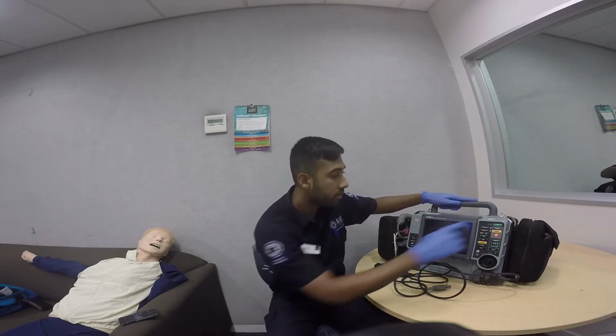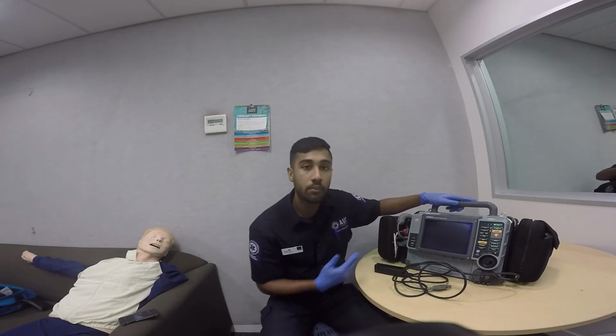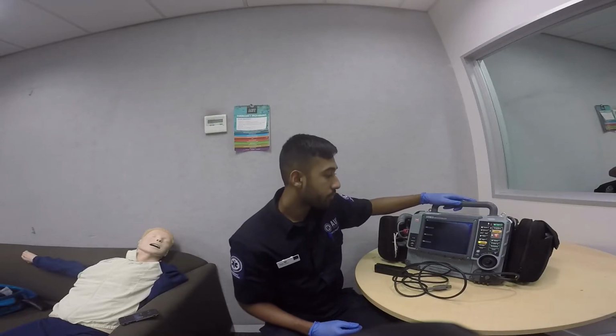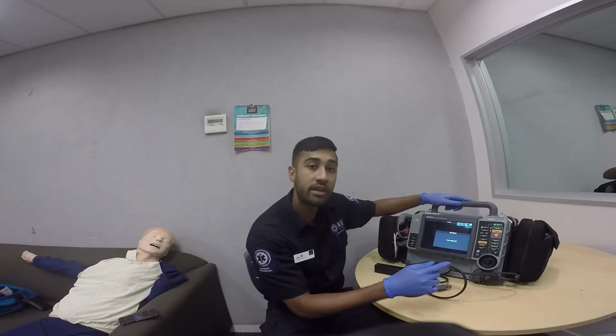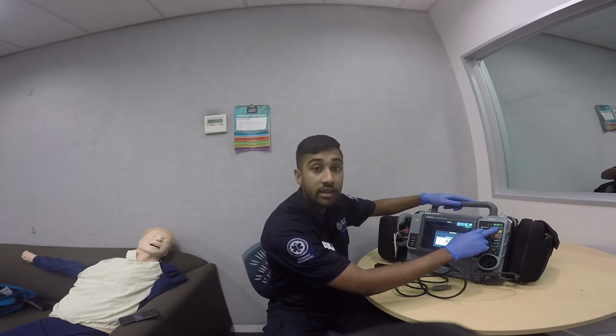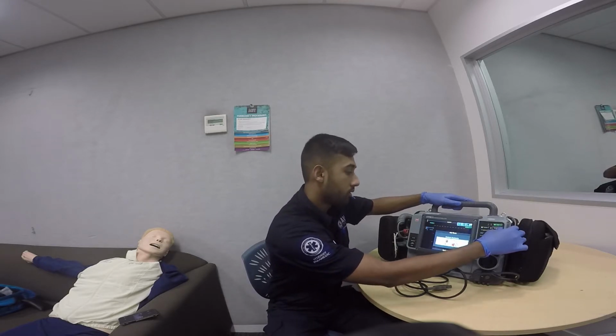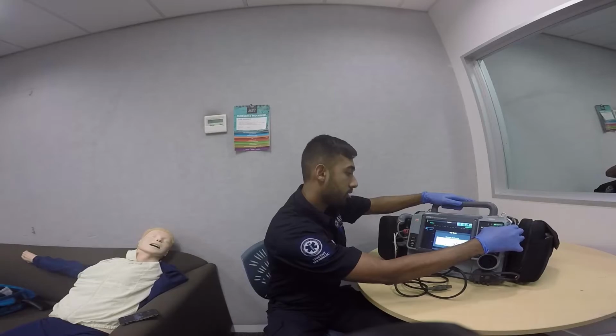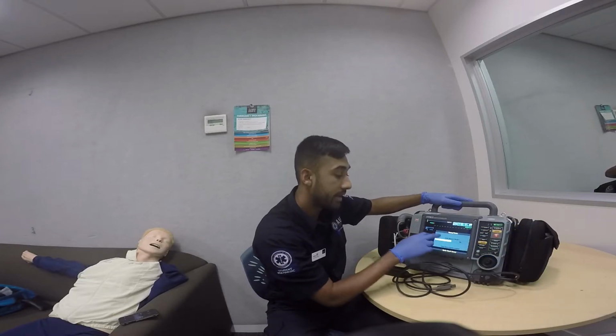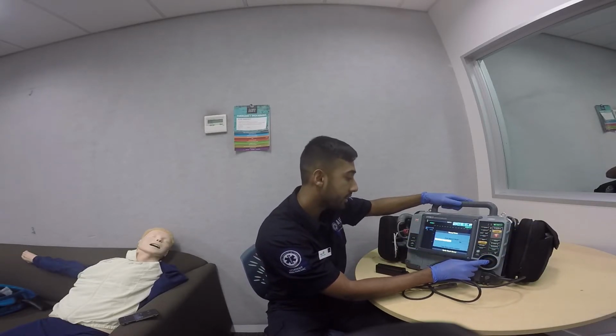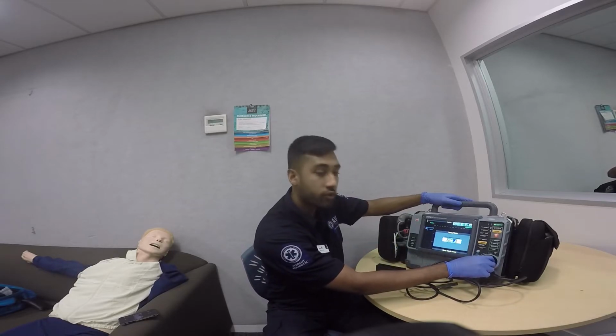To turn the LifePack on, you just hit the on button. It should start up in AED mode. So to change that, push analyze, we'll connect, hit energy, electrode select, and hit enter manual mode using the speed dial and hit yes, changing it to 50 joules.